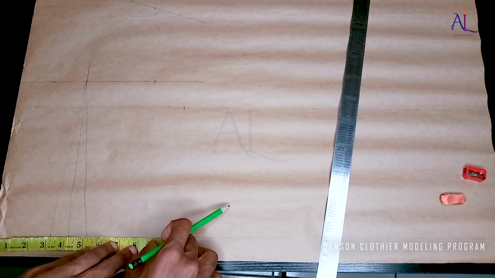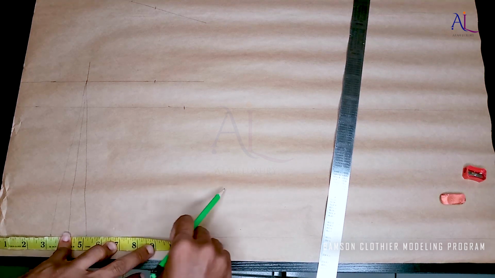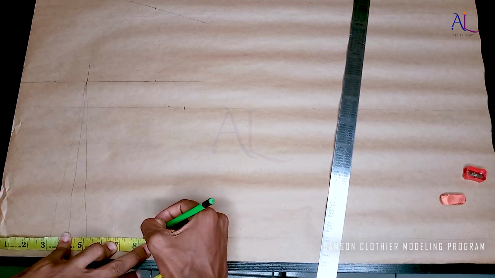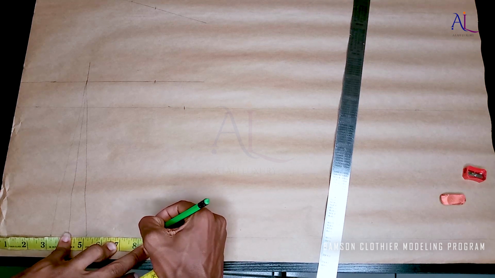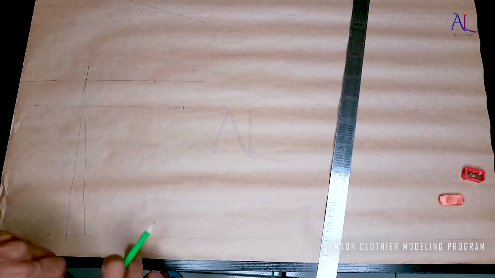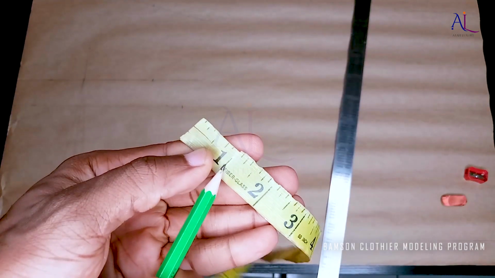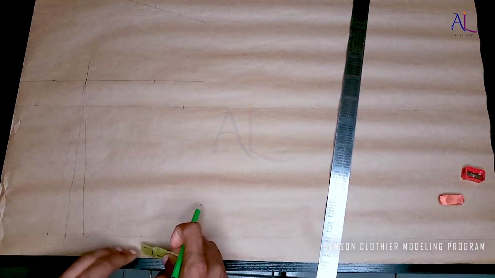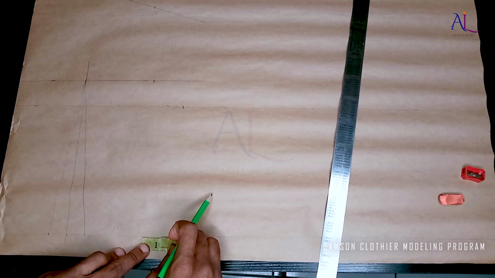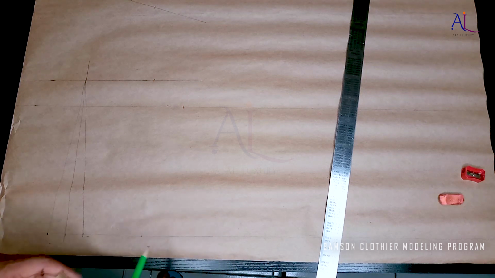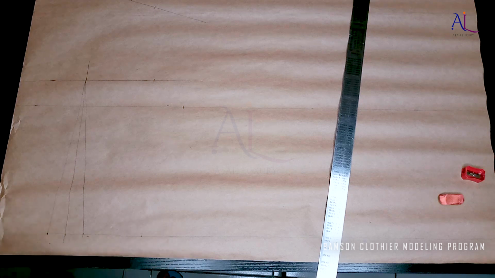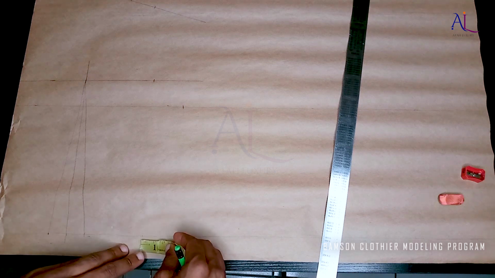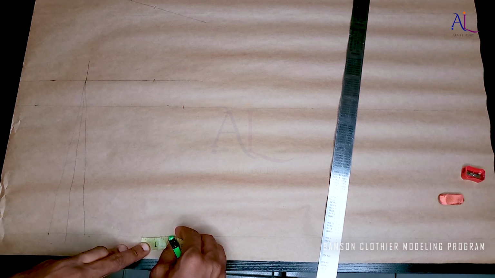So remember the dart. Okay, so after getting the measurements, which is 8.25, remember the dart, so you need to add the 2 inch. You need to add the 2 inch, okay, away from the initial waist measurement, so that you don't lose the actual waist measurement.